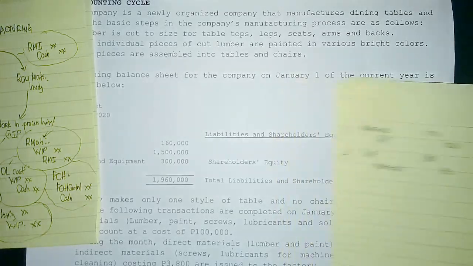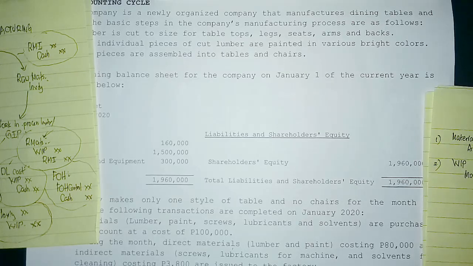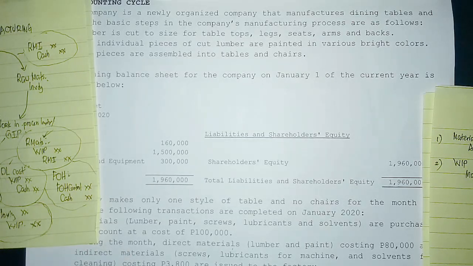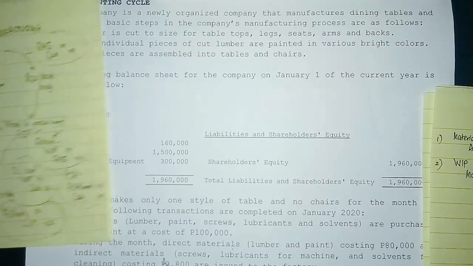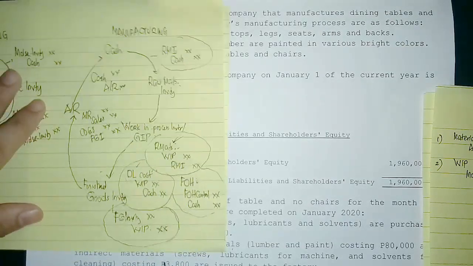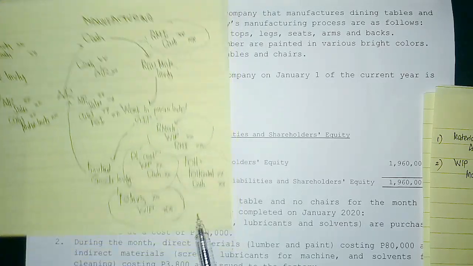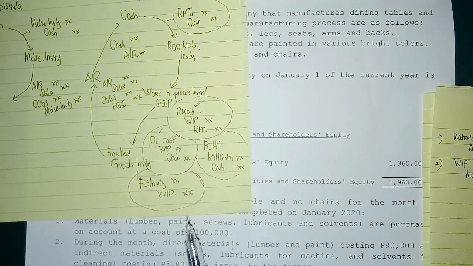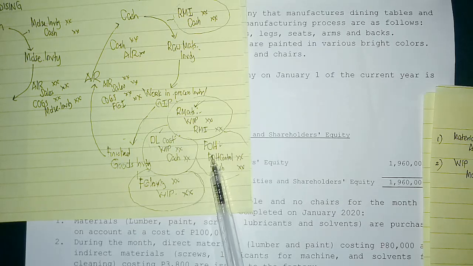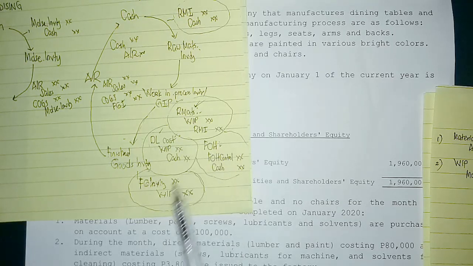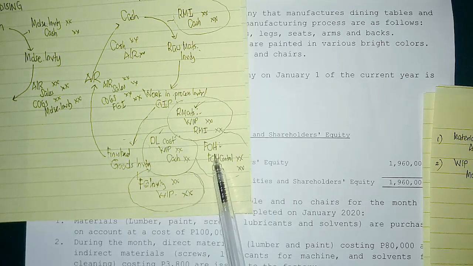And i-record din natin yung issuance ng indirect materials. And remember, ang indirect materials ay under ng factory overhead. Balikan natin yung guide. Para i-record yung issuance ng indirect materials, ang gagamitin natin is itong entry for factory overhead. Kasi nga, itong indirect materials ay under ng factory overhead.